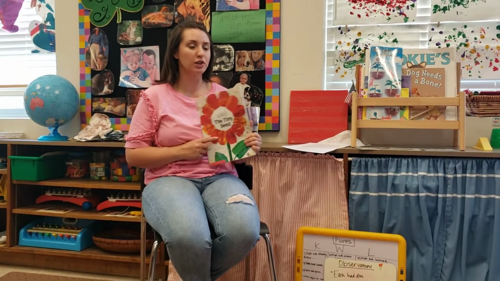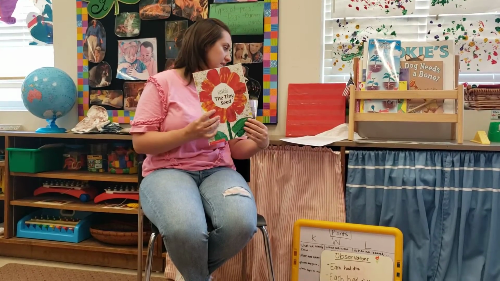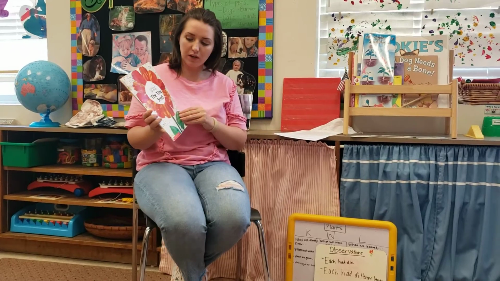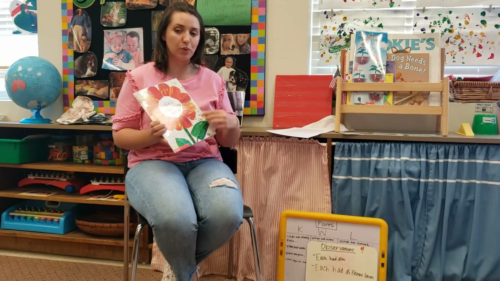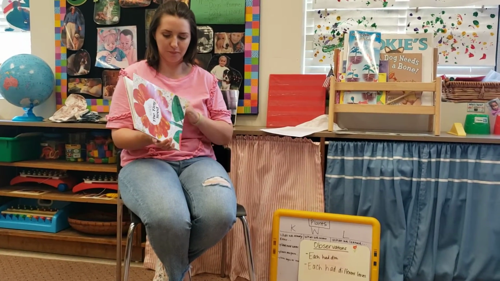Okay, so now that we have had time to observe and discuss a little bit more about plants, we're going to read another book to learn a little bit more about plants and their life cycle and how to take care of plants. So let's start with this book. It's called The Tiny Seed. It's written and illustrated by Eric Carle.